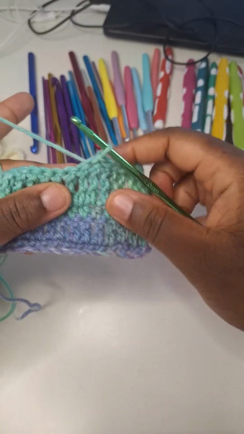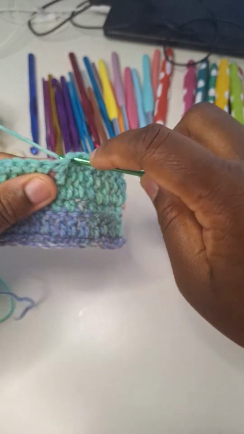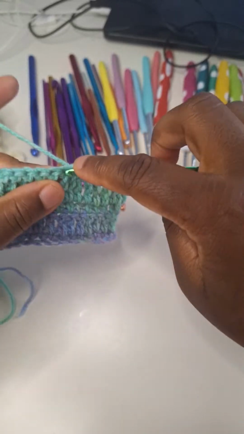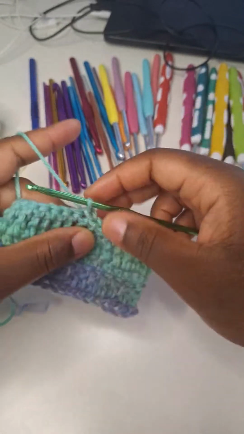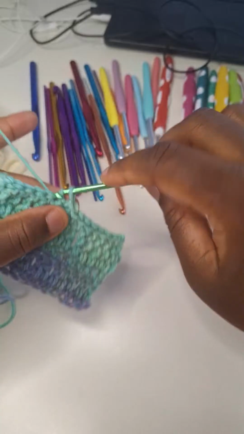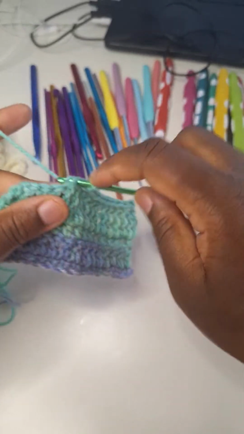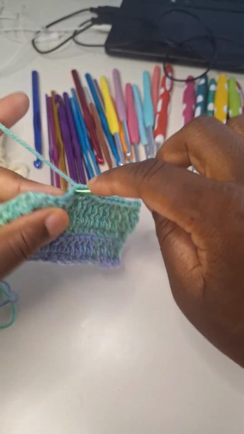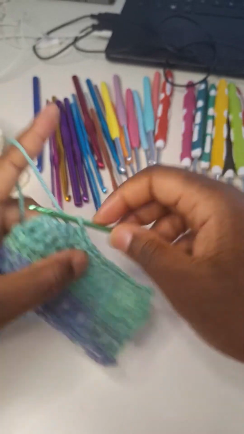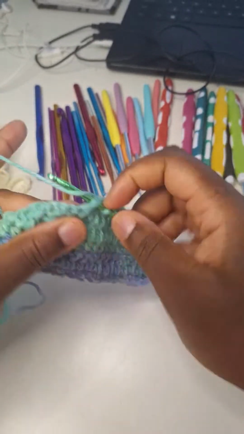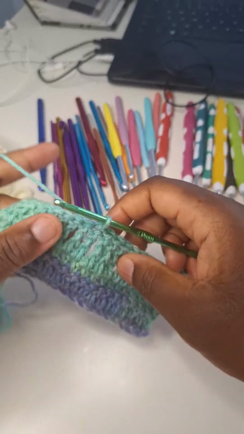Insert, yarn over, pull through, and continue the same way across, insert, yarn over, pull through.